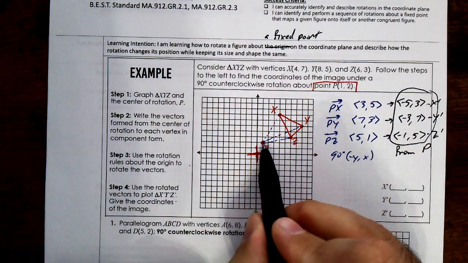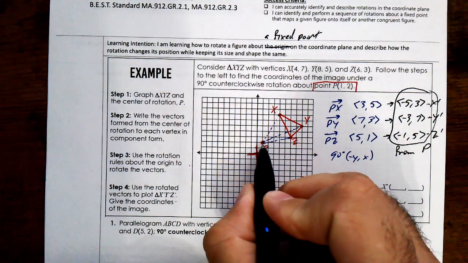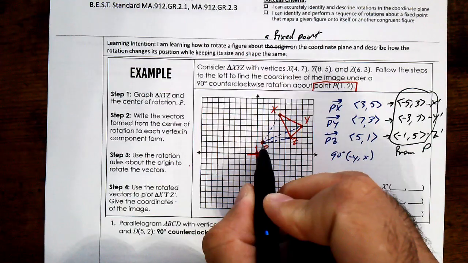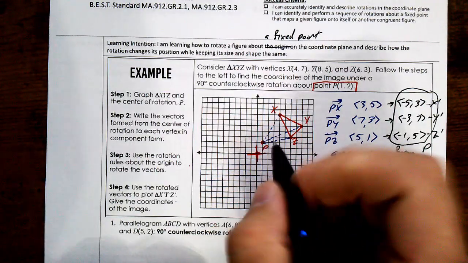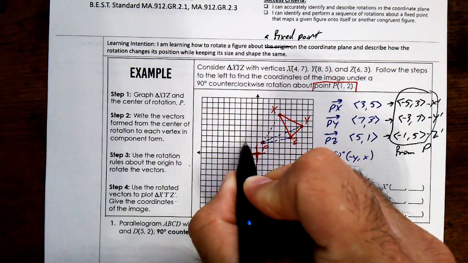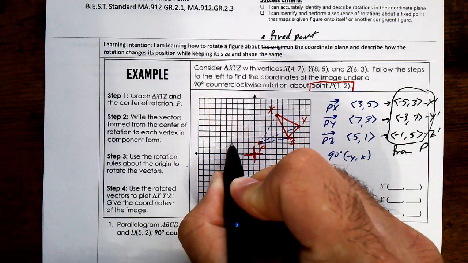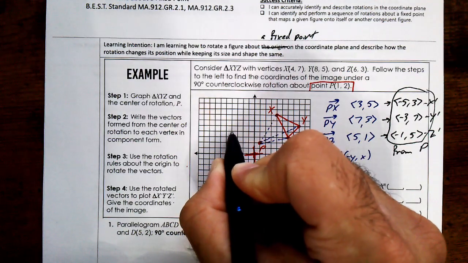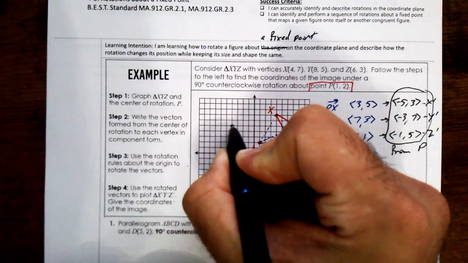We're going to go from point P. We're going to go -5. So is that left or is that right? It's negative, so it's left. So we're going to go left 5. So 1, 2, 3, 4, 5. And then y is 3, so that's our up. 1, 2, 3. That is our new X.